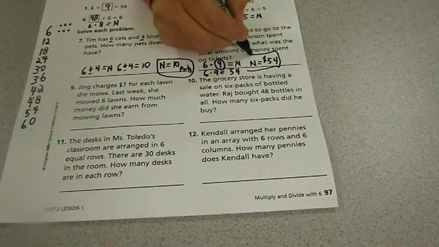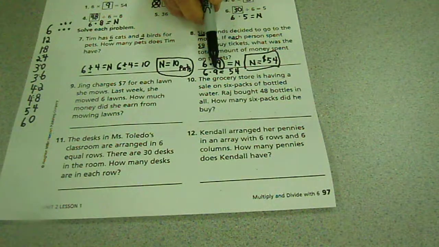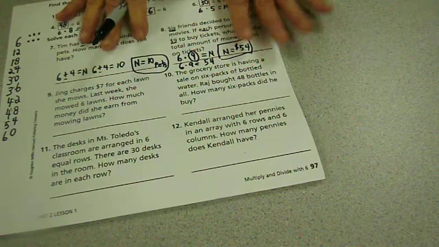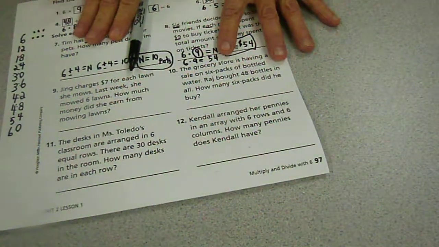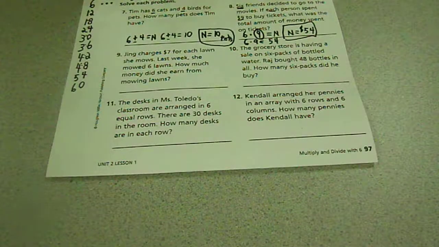And I box my answer. Because this is a 9 times, you could do 9 times 6 with the finger down. 9 times 6 would be 50, 51, 52, 53, 54. Okay, let's look at number 9.